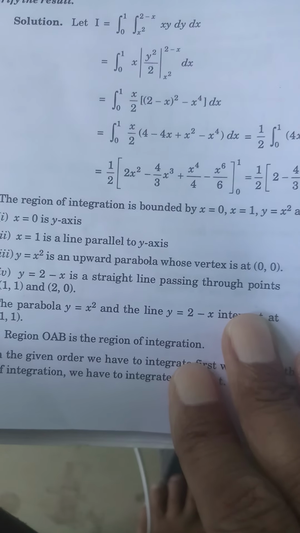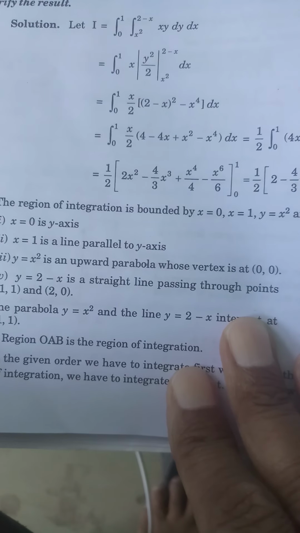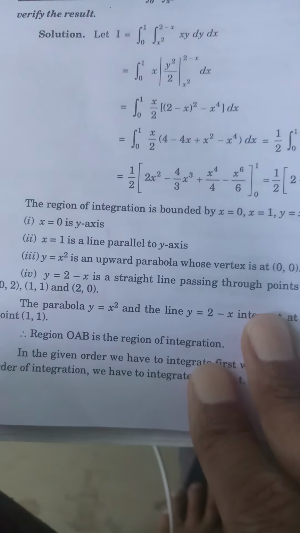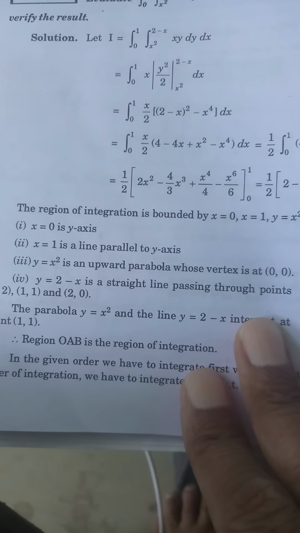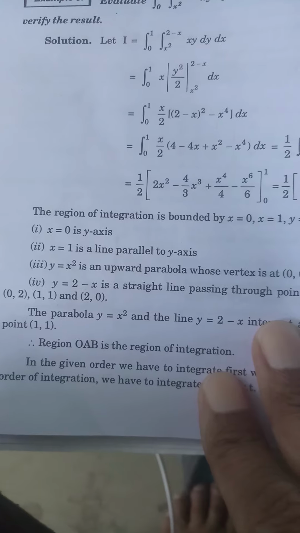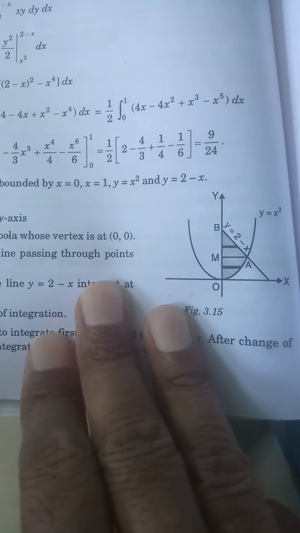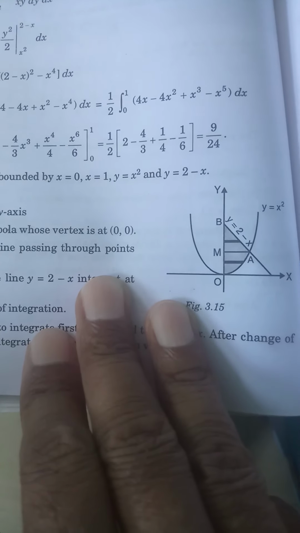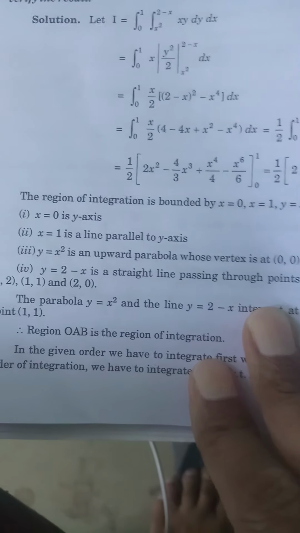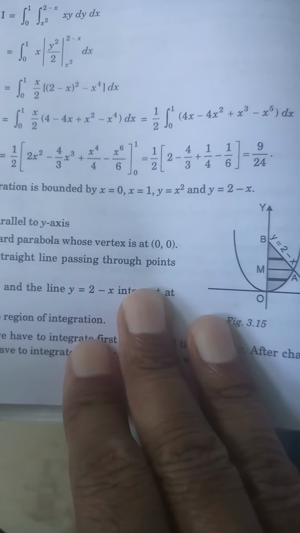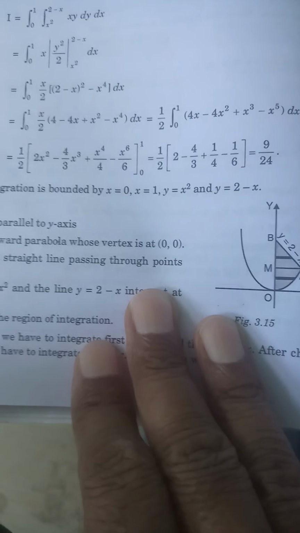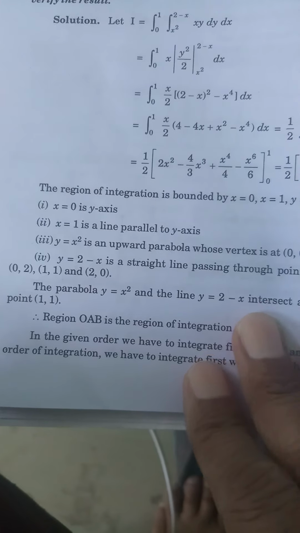पैरेलल टू y एक्सिस है, एंड एट ए डिस्टेंस 1. y इक्वल टू x स्क्वायर इज एन अपवर्ड पैराबोला हुज वर्टेक्स इज एट 0 0, ठीक, ओके. 2 माइनस x इज स्ट्रेट लाइन पासिंग थ्रू पॉइंट्स 0 2, 1 1, A 1 1, B 2 0, 0 2 on the y axis.